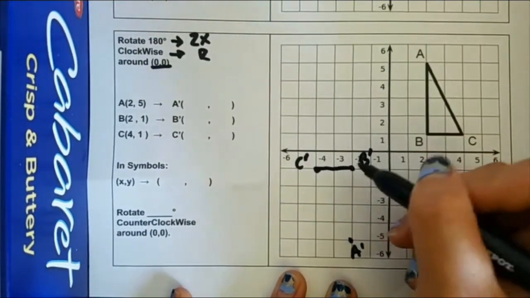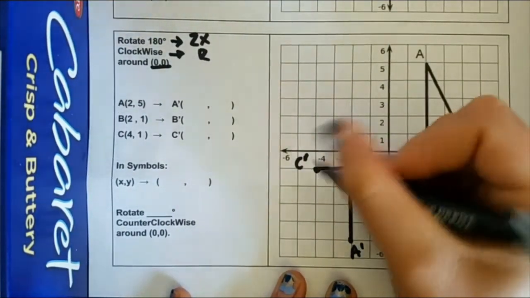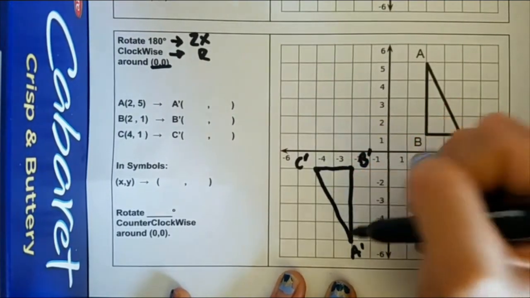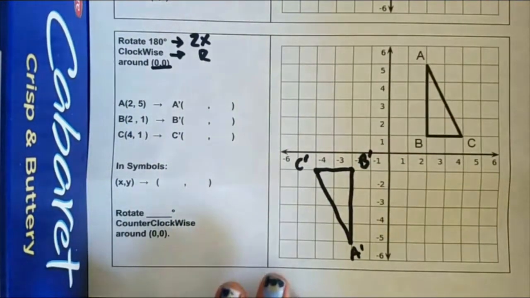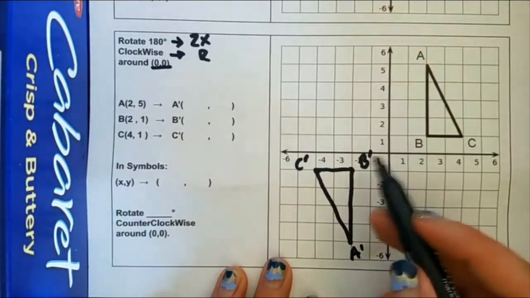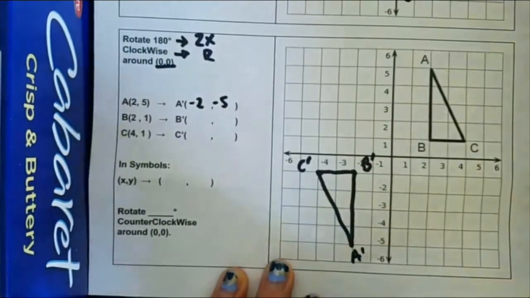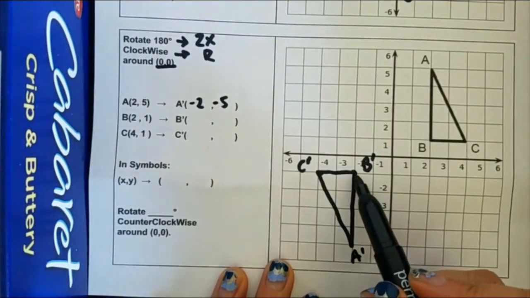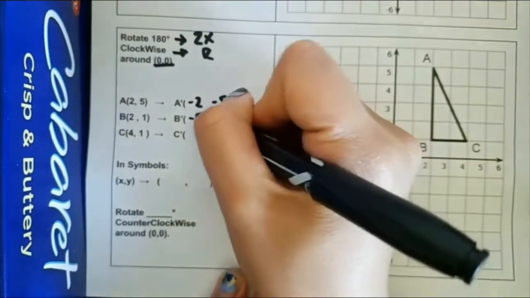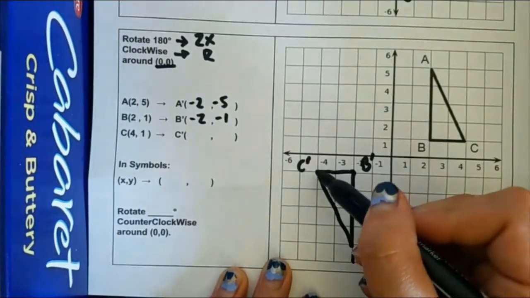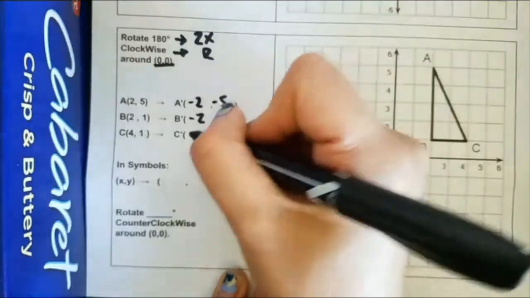You can connect them to form the triangle, and record the coordinates to see the pattern. So A prime now is at -2, -5. B prime is at -2, -1. C prime is at -4, -1.